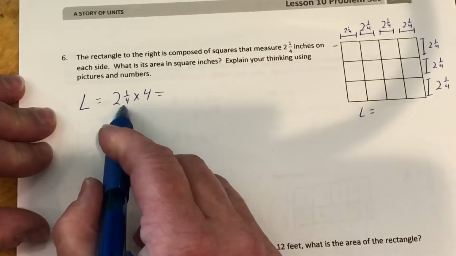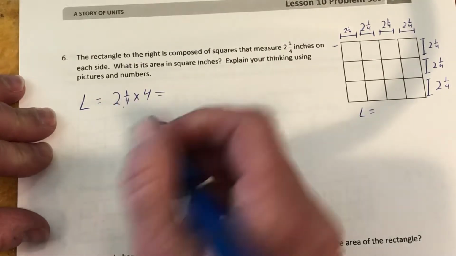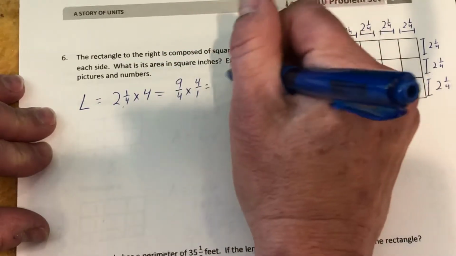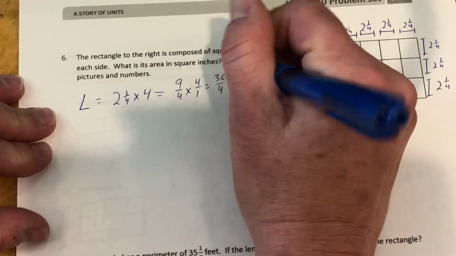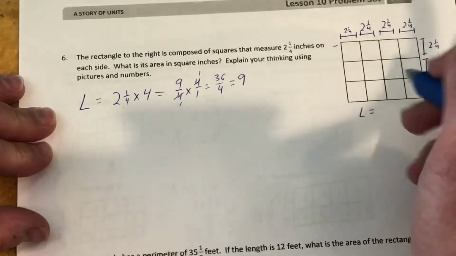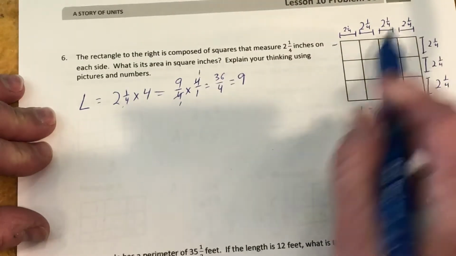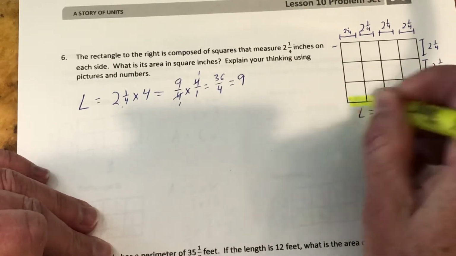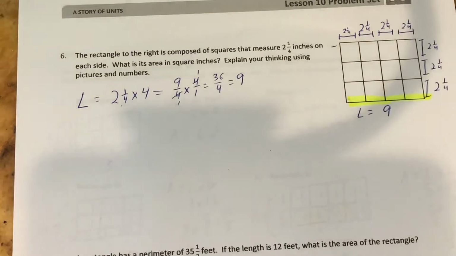So I'm going to change this to an improper fraction. 2 times 4 is 8, plus 1 is 9. So that would be 9/4 times 4 over 1, which would be 36/4, or if I cross-canceled, it would just be 9. So I know that this length, this part across, is really just 9. All of those added up together equal 9.